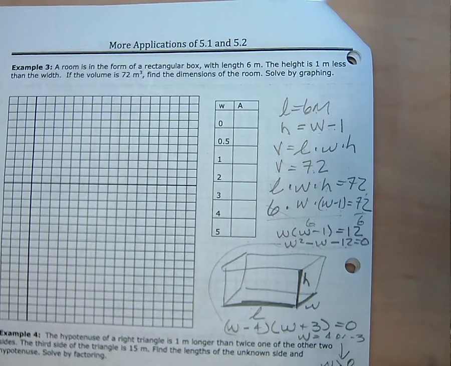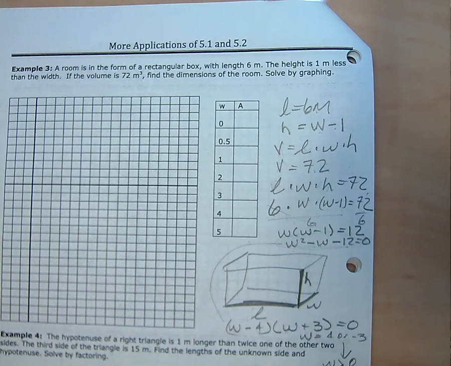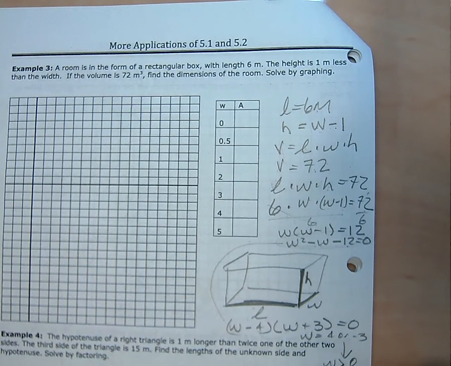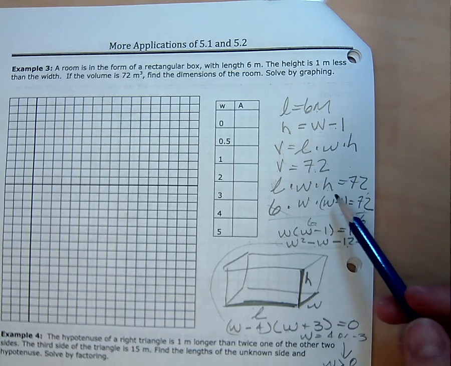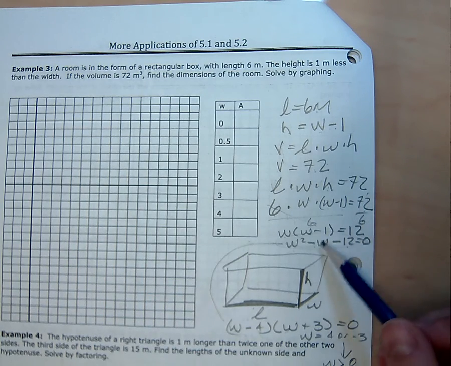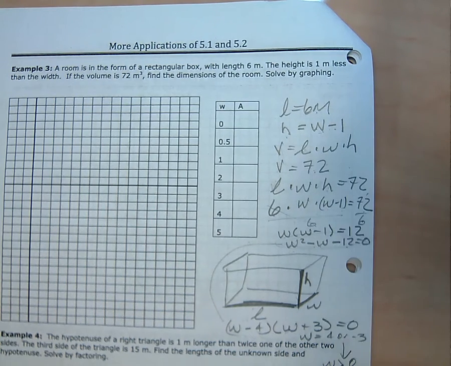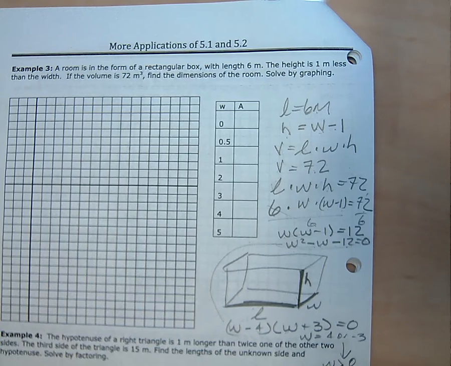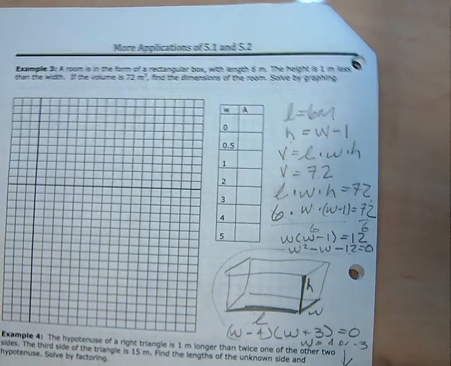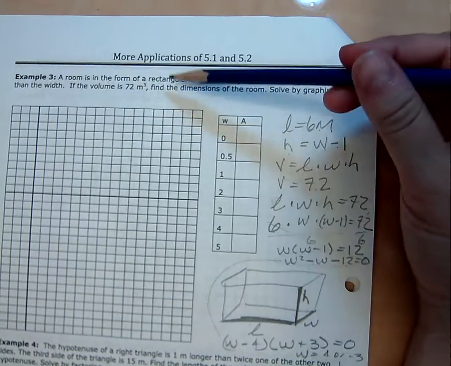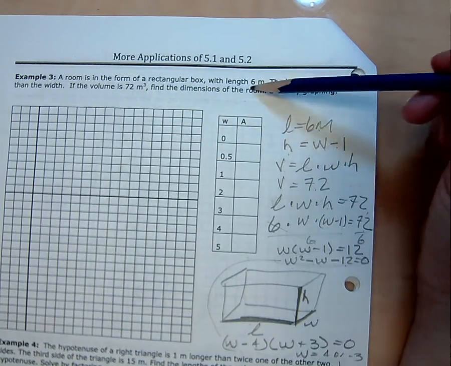Okay, so now that we know that W equals 4, we now can find the height. So height is equal to W minus 1, so height equals 4 minus 1, so height equals 3. So the question is, find the dimensions of the room.